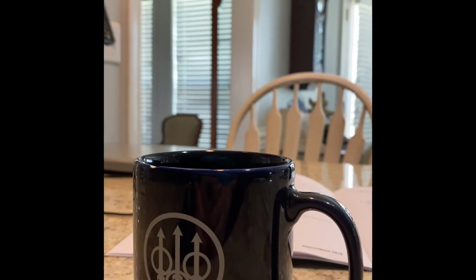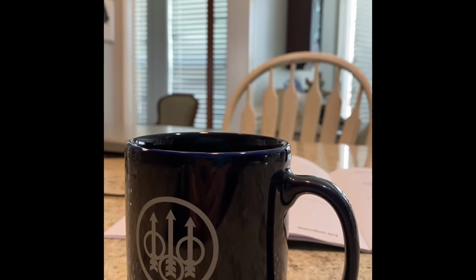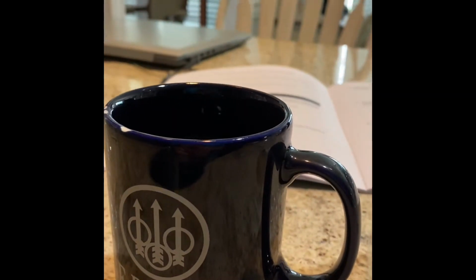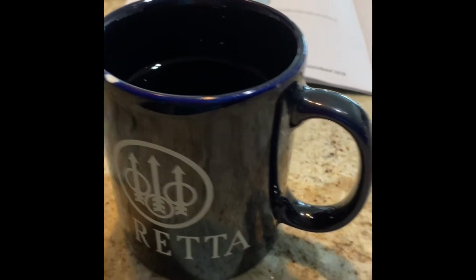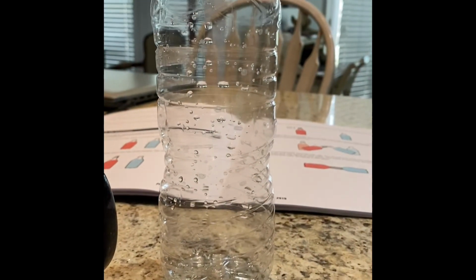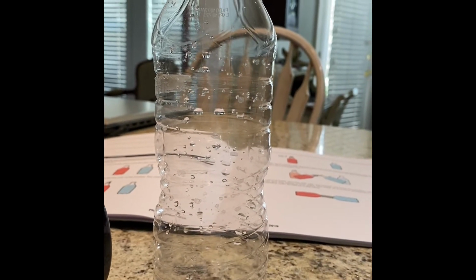The very first step is to fill up the first 20-ounce bottle 2/3 of the way with very hot water. Make sure you are very careful because it could be very hot. I just warmed up this water in the microwave for 1 minute. And then fill up the second 20-ounce bottle 2/3 of the way with very cold water.